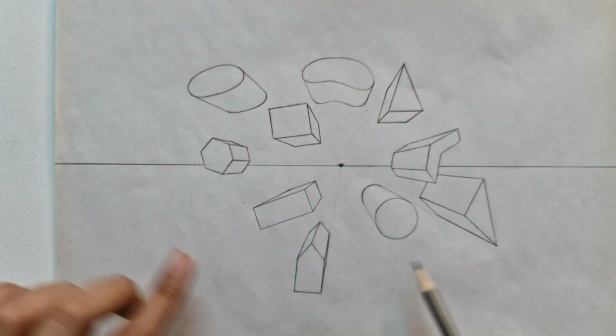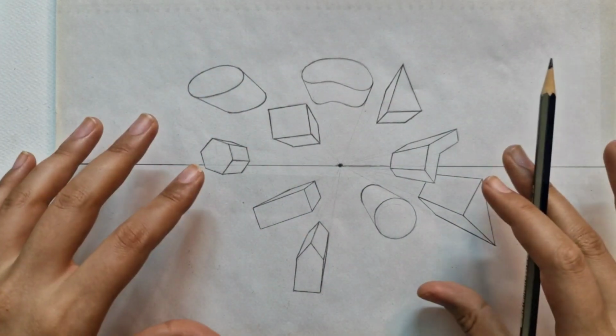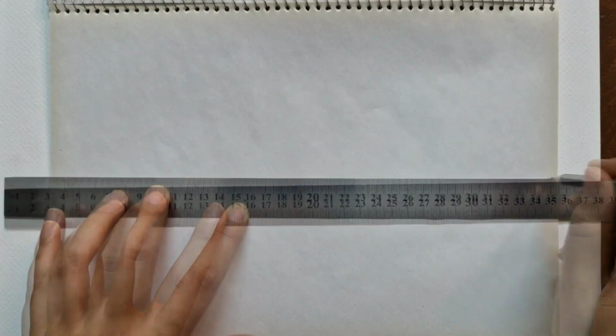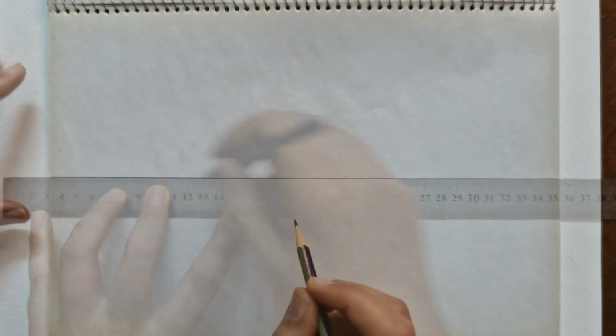Today we're exploring one-point perspective by drawing various shapes. First, let's lay down the foundation. Draw a horizon line. This can be placed wherever you like on your page, and then mark a vanishing point directly on that line. After that, sketch a few different shapes.